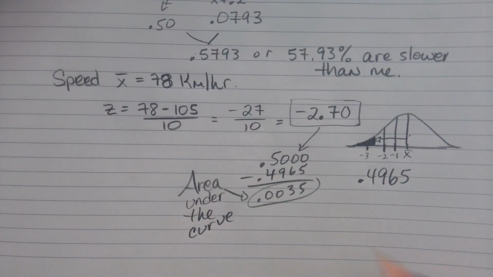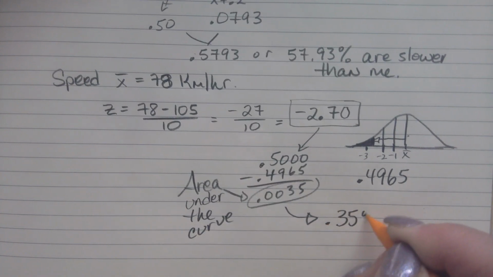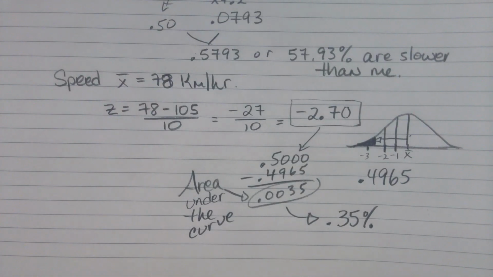As a percentage, what is that as a percentage? 0.35% of people are driving slower than I am. So I'm pretty much one of the slowest ones on the road at 78 kilometers an hour. Keeping in mind that everybody else, the average, is 105 kilometers an hour. Nobody else has slowed down for the road conditions. Only I did.